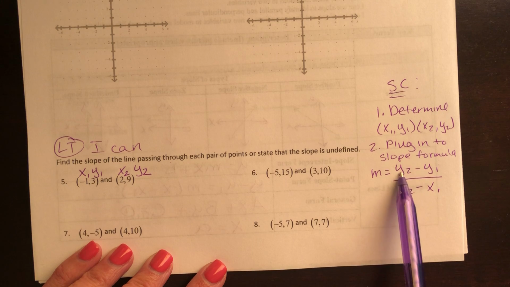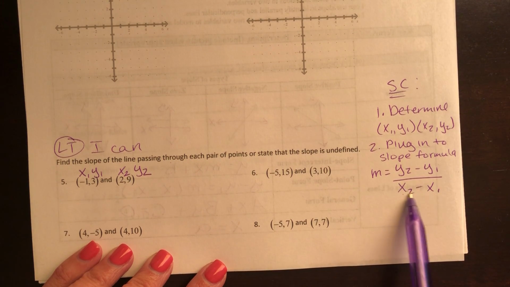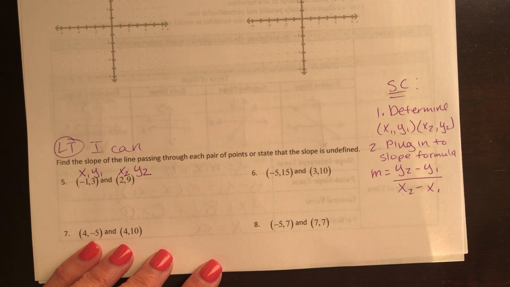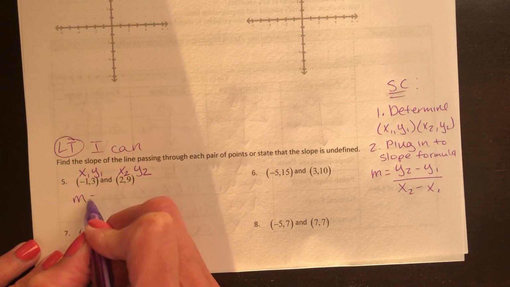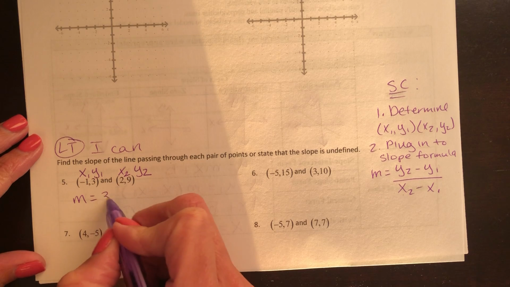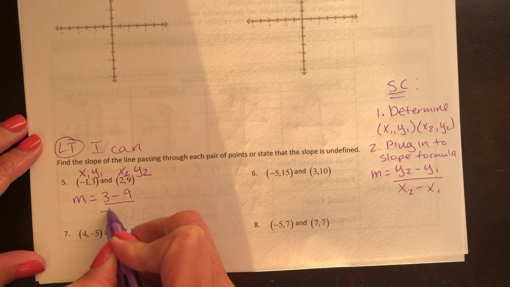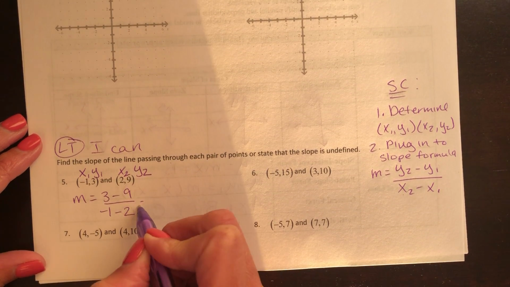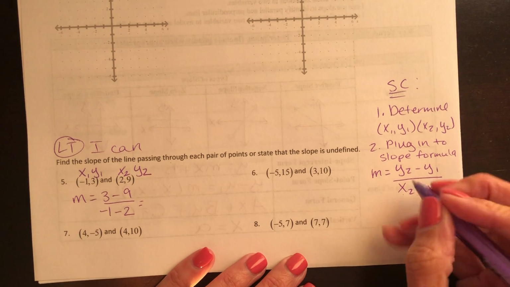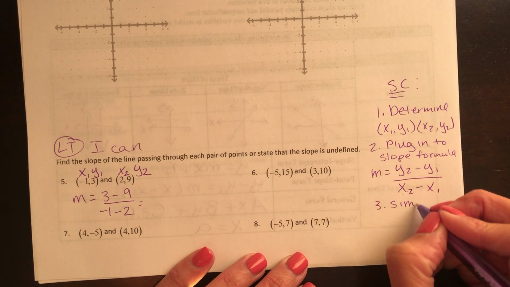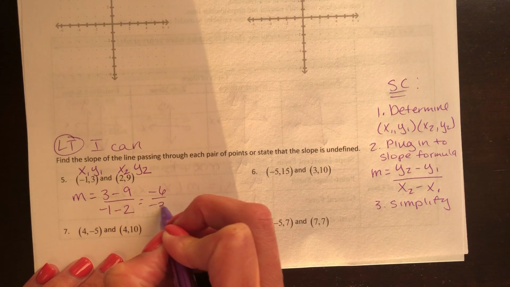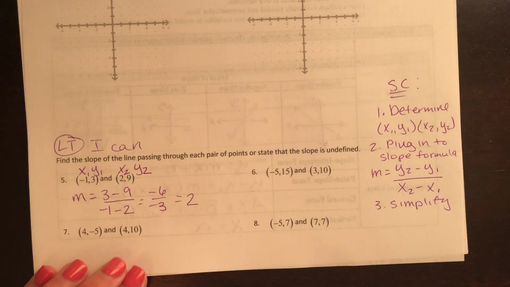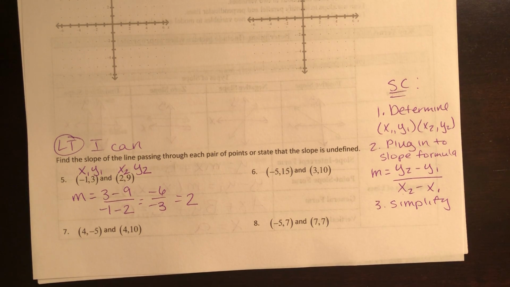You can also do y1 minus y2 and x1 minus x2. That gives you the same answer. So to find the slope, I'm going to do y minus y over x minus x. And now I just have to simplify. So that would be negative 6 over negative 3, which is just positive 2.